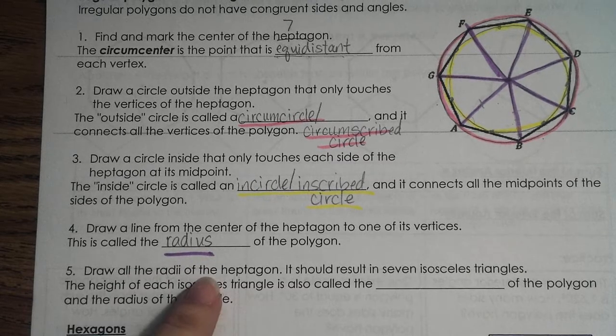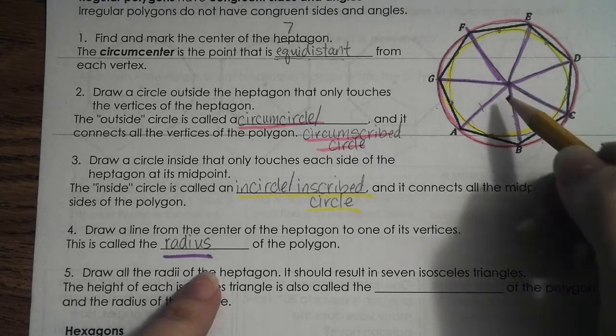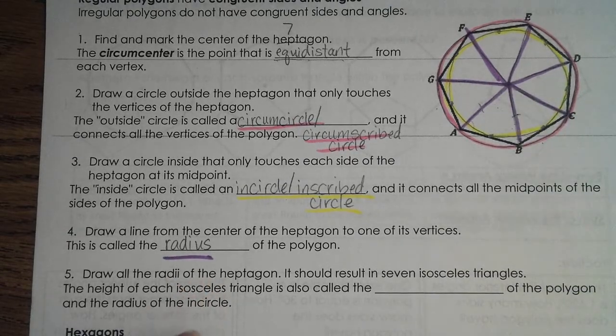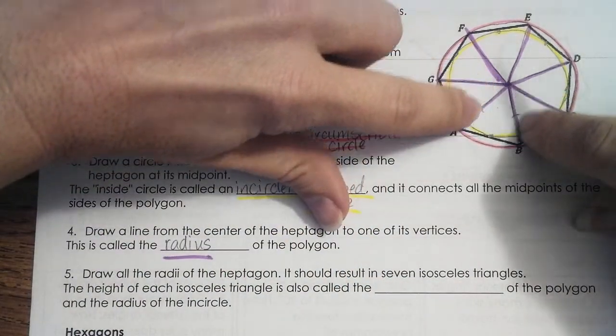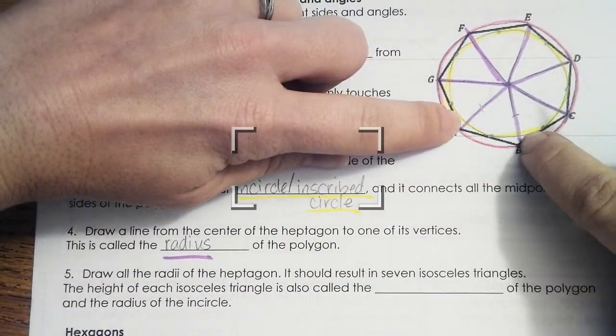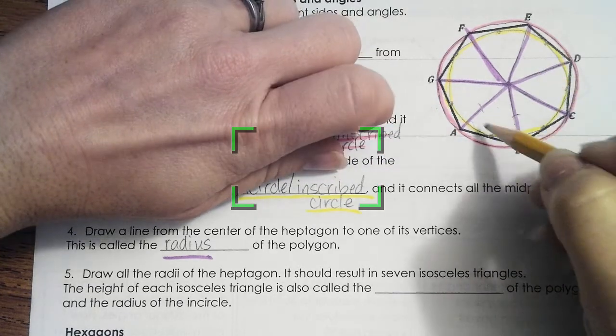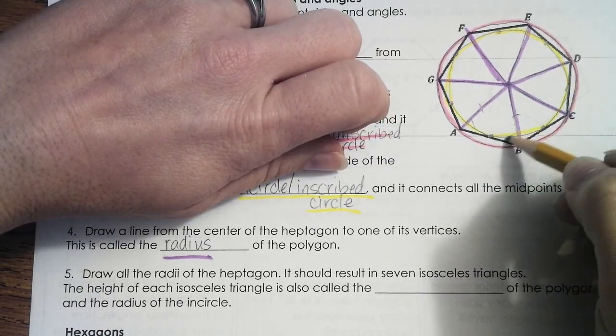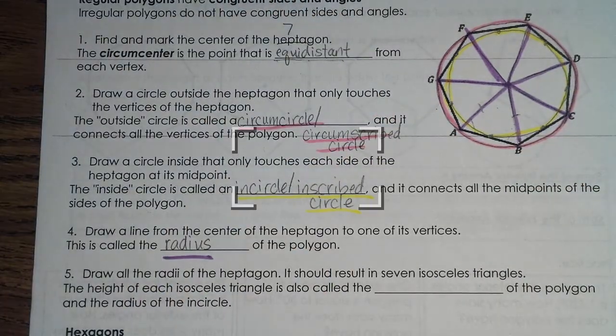All right, so we were talking about the heptagon. We drew the radius. The radius creates isosceles triangles. Isosceles triangles have two congruent sides because the radii are the same, and two congruent sides means we have two congruent angles. That one's the same as that one.